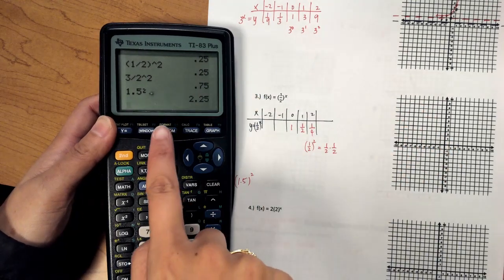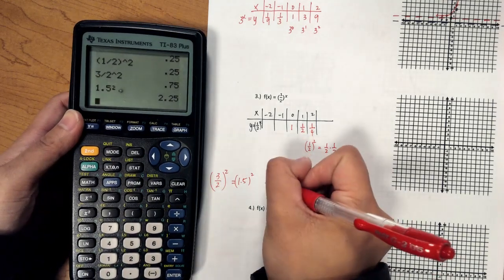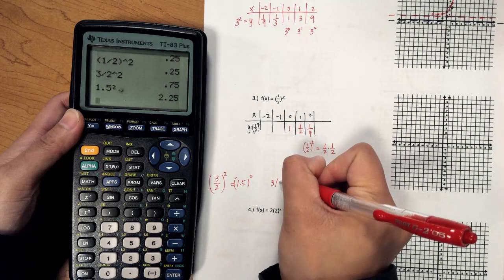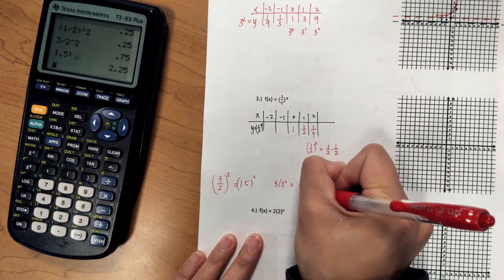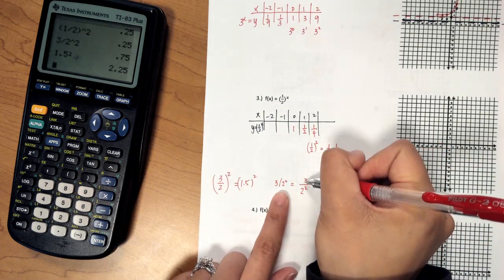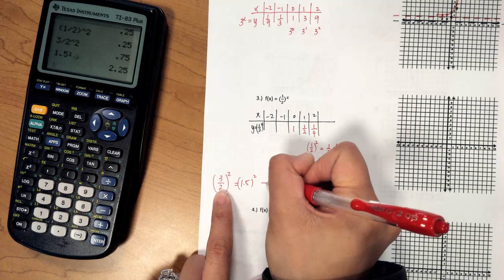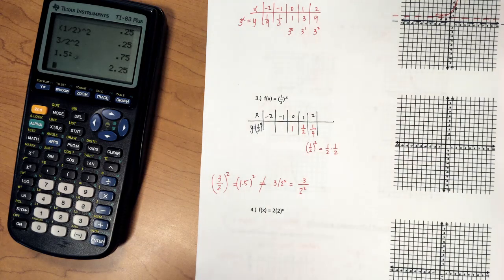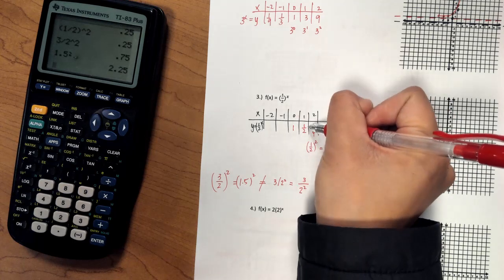Because what your calculator did was 3 divided by 2 squared. That equals 3 over 2 squared, and it didn't square the 3. So you have to use parentheses around the whole thing. So these two are not equal. Okay. But to go back to fractions, take the reciprocal.